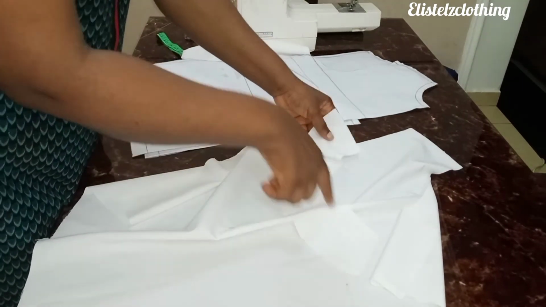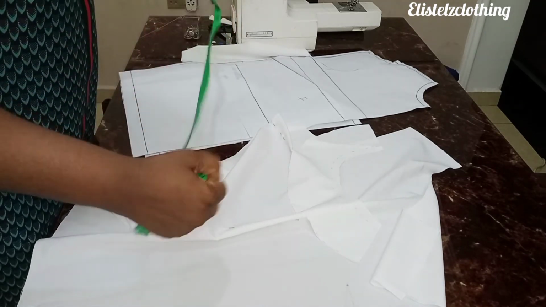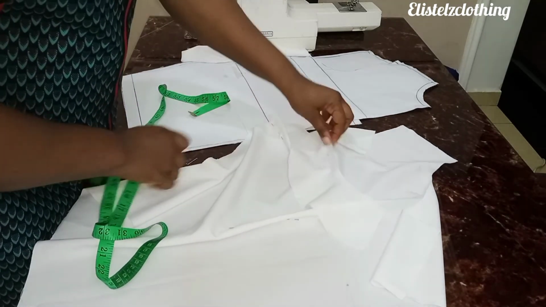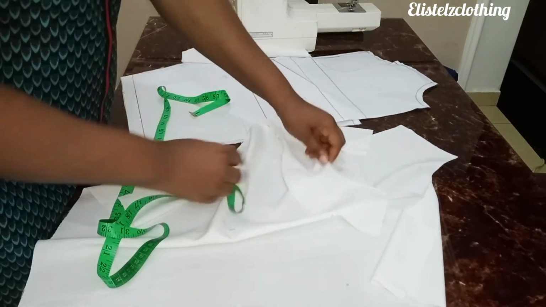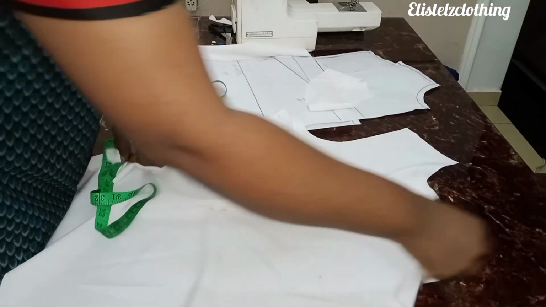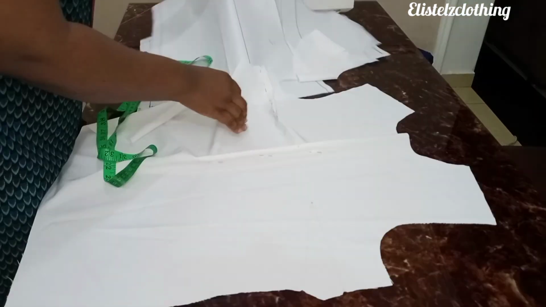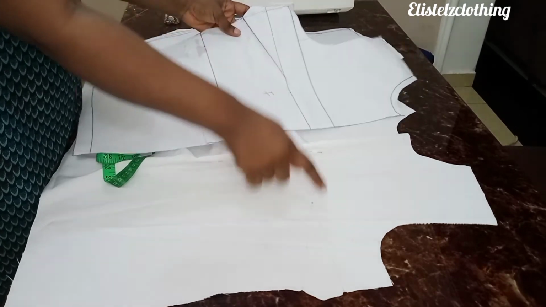Okay, so the facing is 3.5 inches wide. Okay, so it's 3.5 round. So this is the facing for the front. I also cut out the facing for the back as well. Now for the front, I transferred our bust dart. Okay, I've transferred it to this.